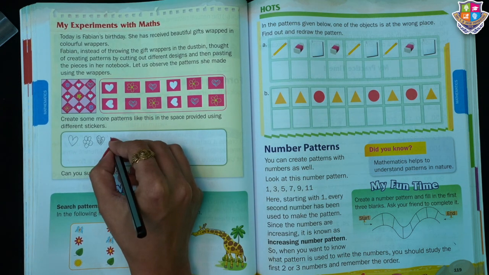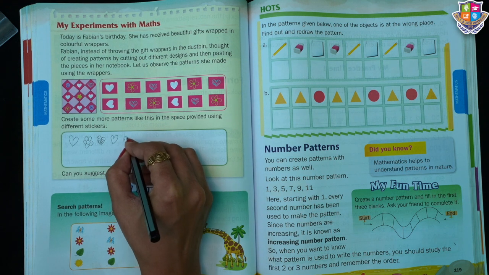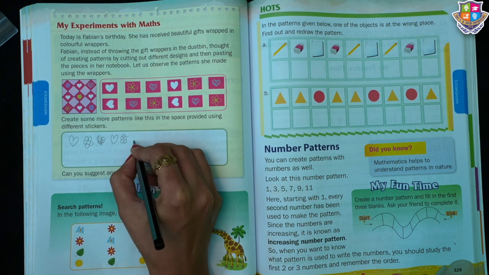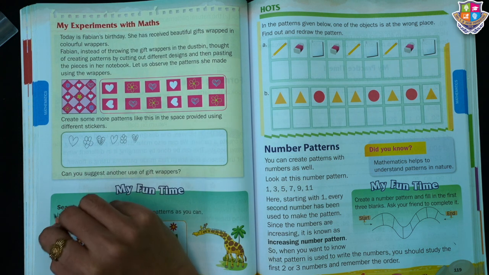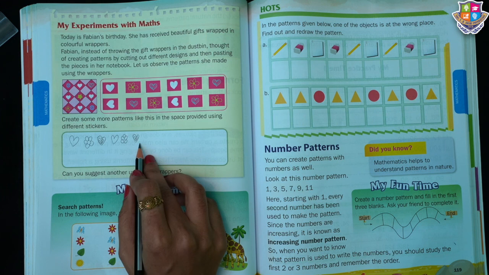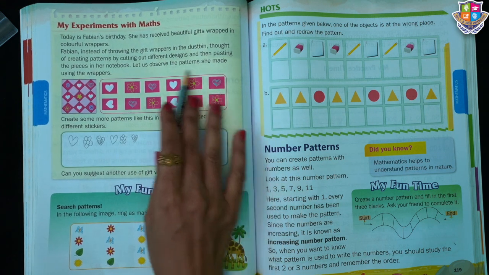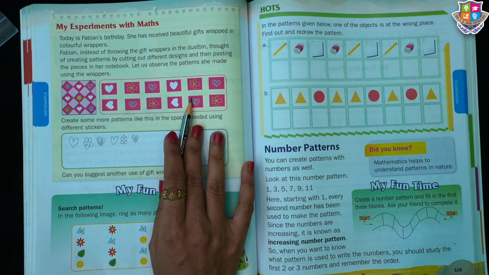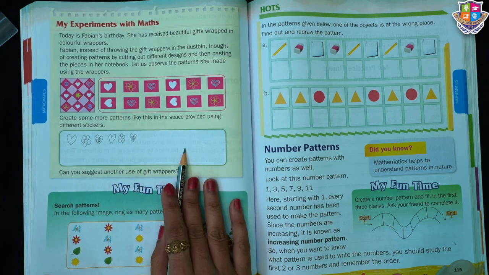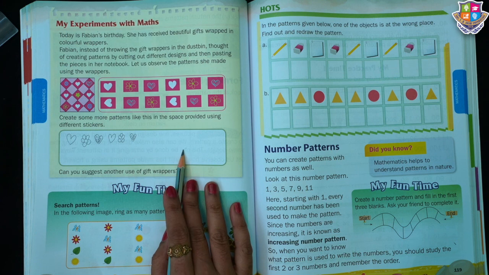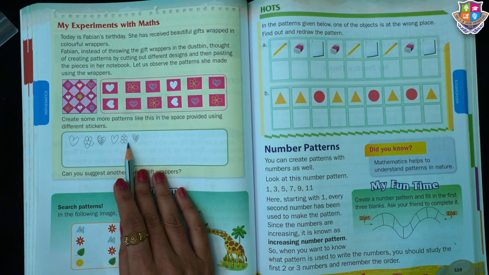Again we will take like this again. Okay, this kind of one pattern is there. So you can also draw your own pattern by using these objects or these stickers. You have to draw it. Okay students, I have just given an example for you.